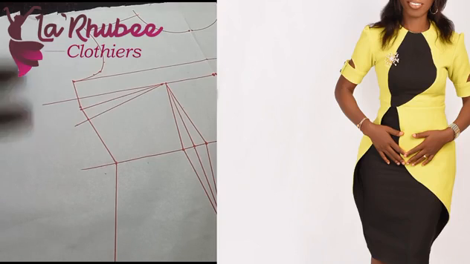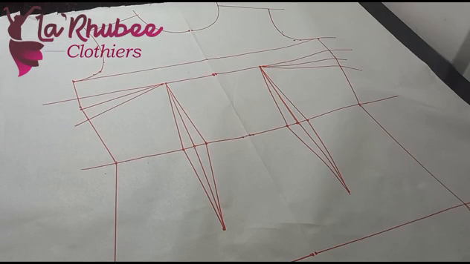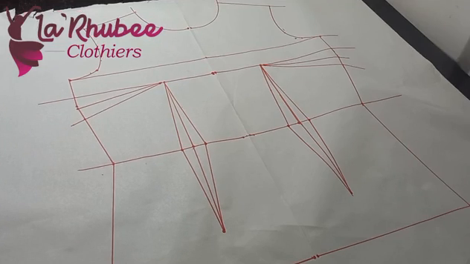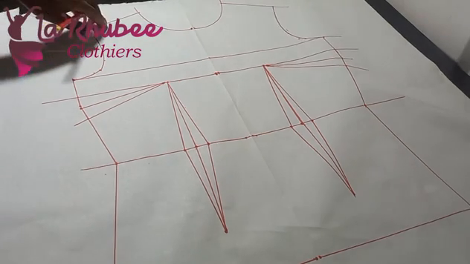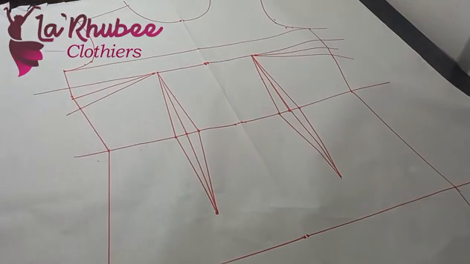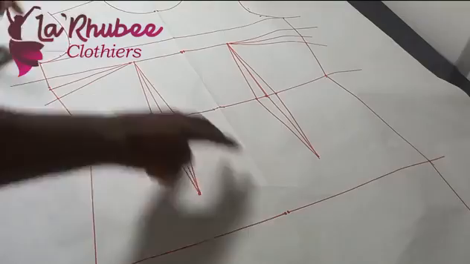So today I'll be showing you how to cut this asymmetric dress using dart manipulation. I already made this tutorial before. I posted it on YouTube and a lot of you complained that it's not clear. Yeah, this is it. So this is my body.